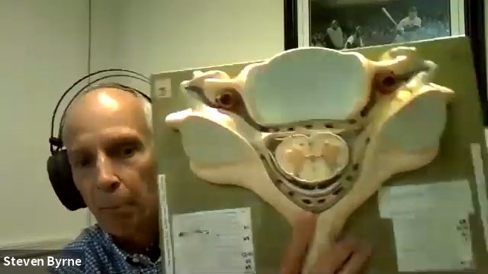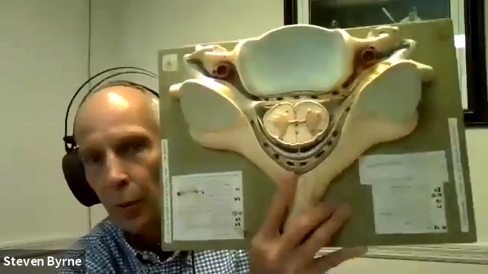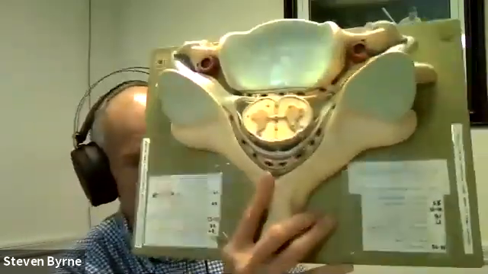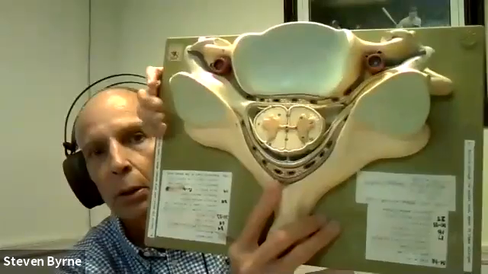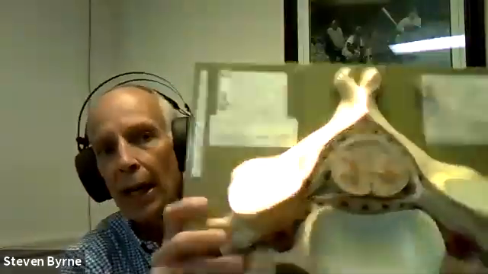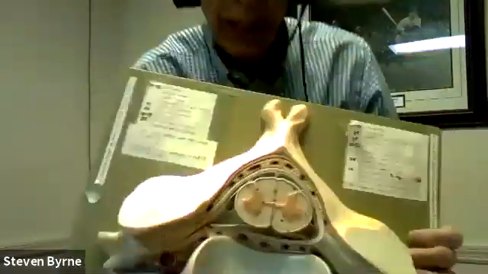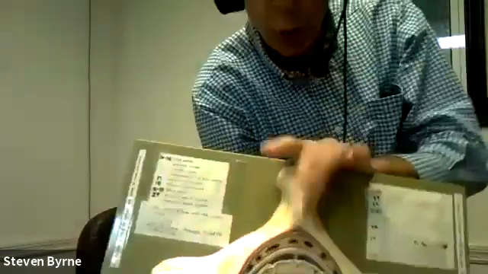It moves, okay? So let's take a look at this here. This is basically the spinal cord. So some of these different terms that we just talked about are on this. Now I'm going to turn this around, and the reason I'm doing that is this is the dorsal side.